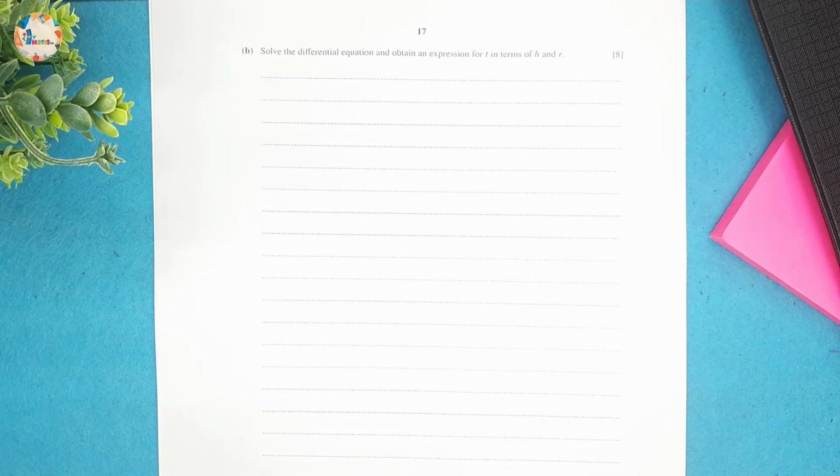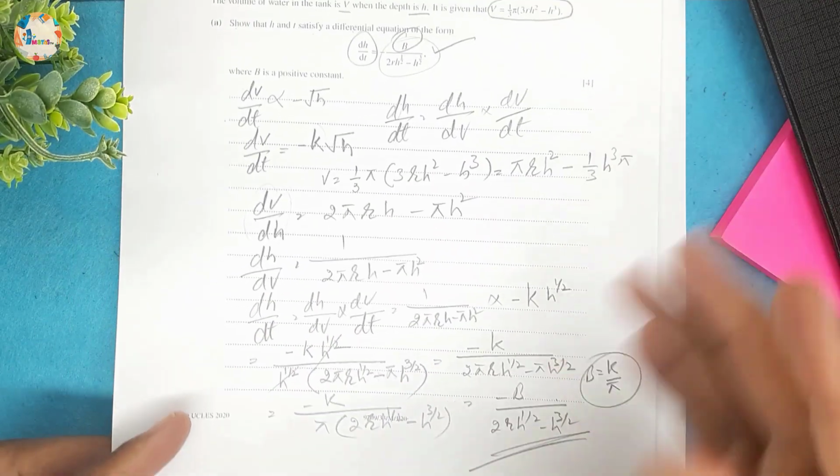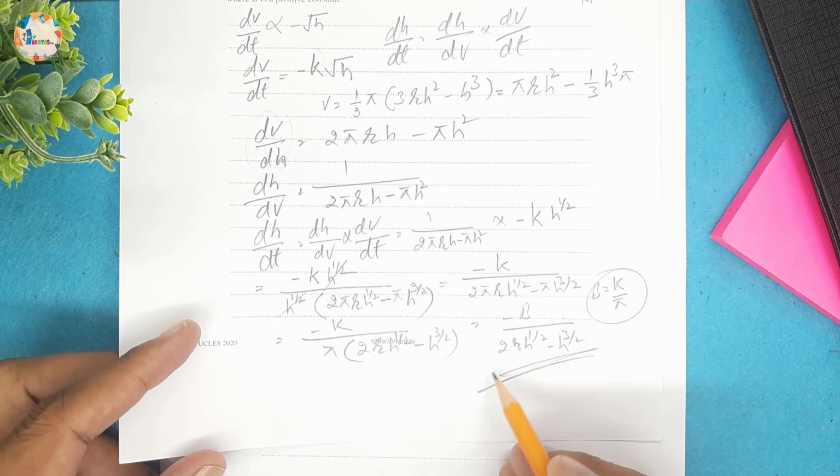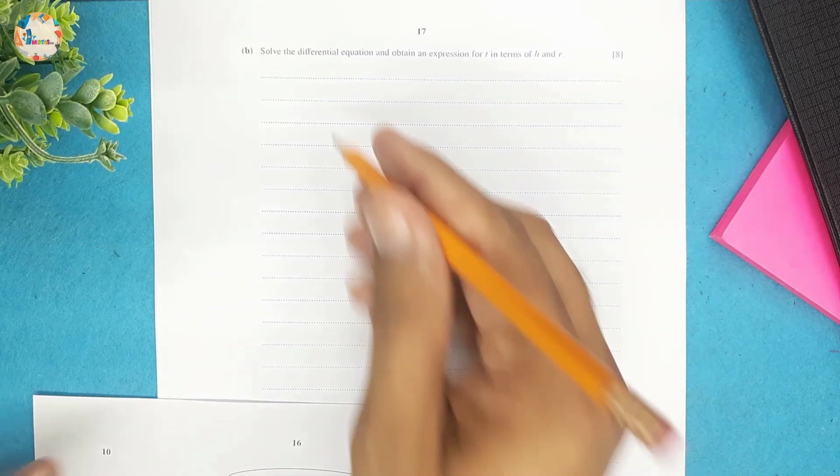Now this is part b. Solve the differential equation and obtain an expression for t in terms of h and r. So to solve the differential equation which we got in the previous part, dh over dt is equal to minus b over this. So I will copy it over here.